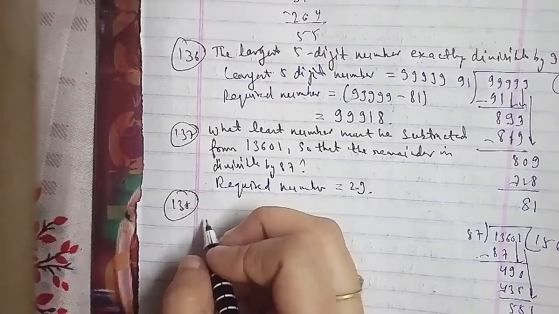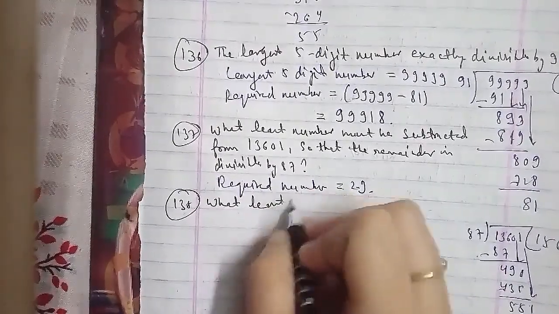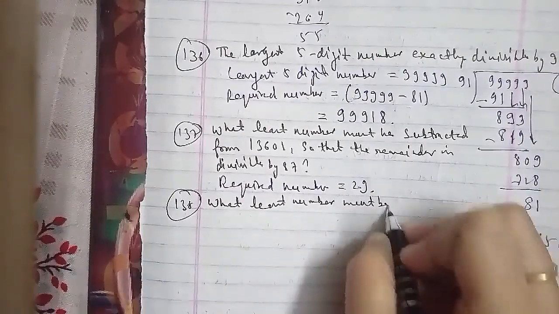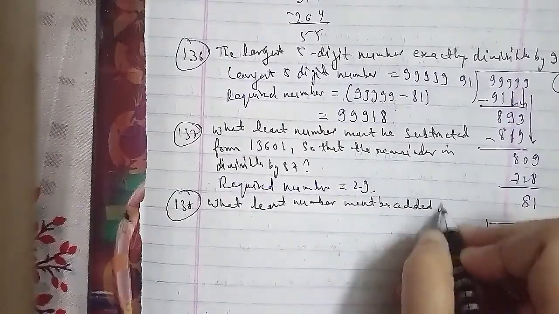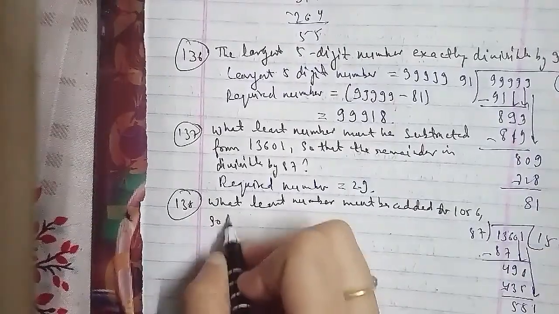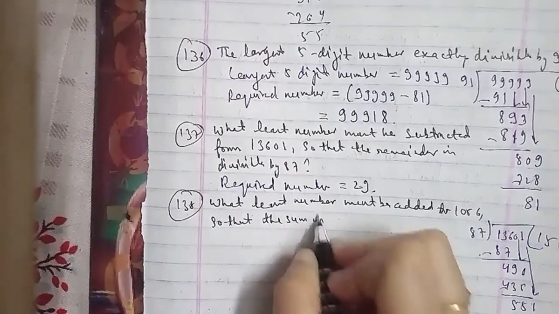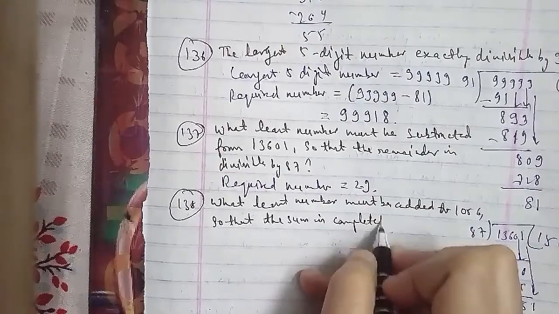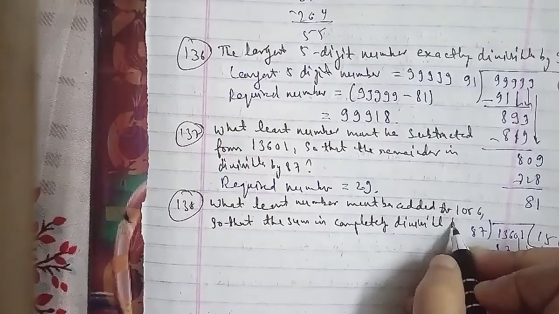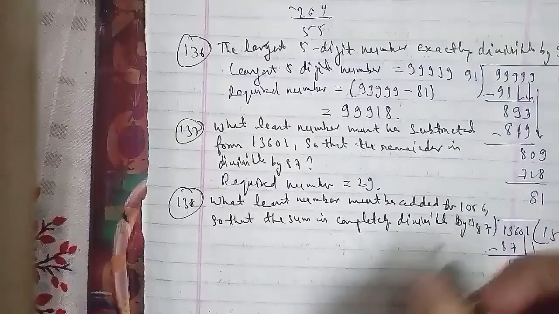So here 23 is being divided into 1056. 23 fours are 92. We'll subtract it, we'll get 1, 3, and then we'll take 6. That is 5, so it would be 115, minus 1 here. So the required number we get equals 23 minus 21, equals 2.